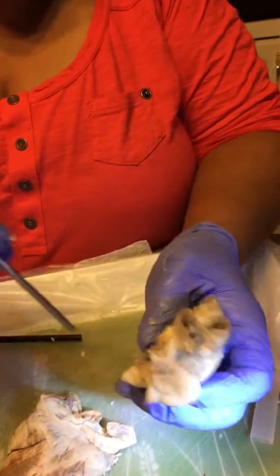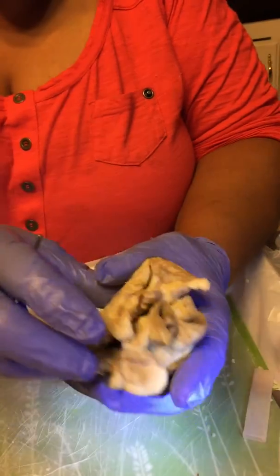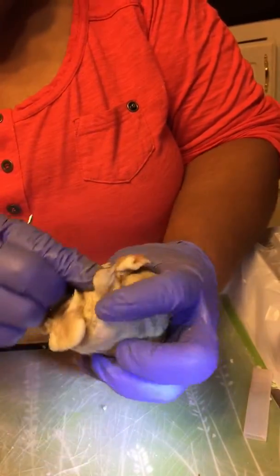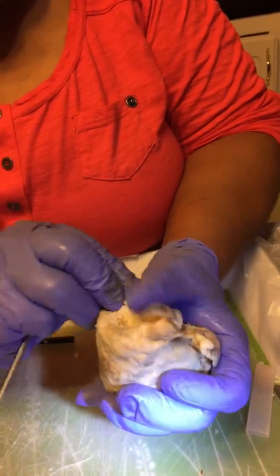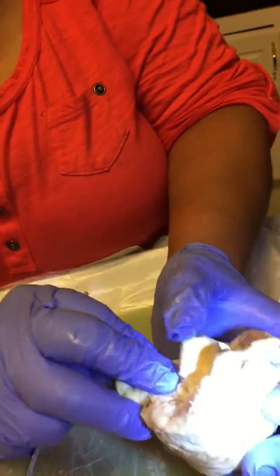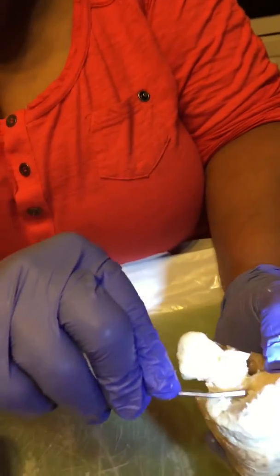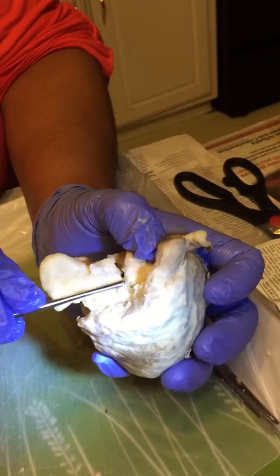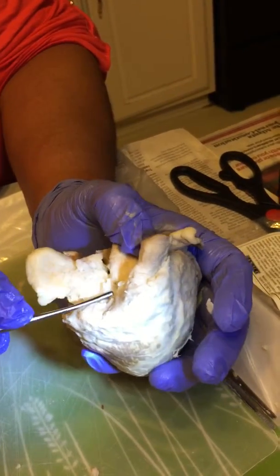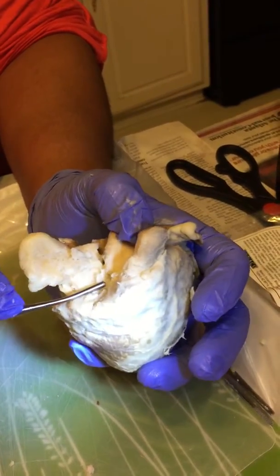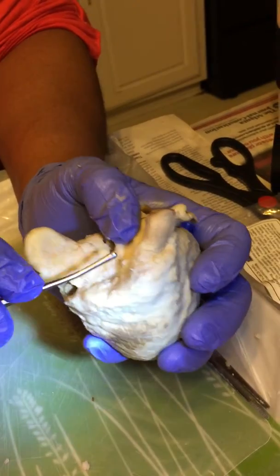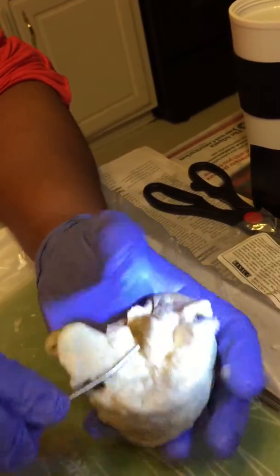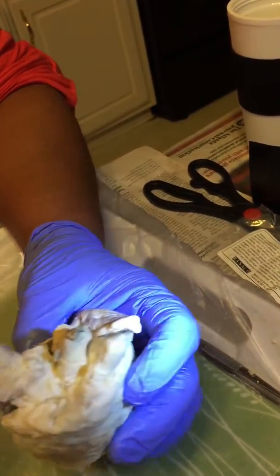And then the aortic semilunar valve. Did I find it the last time? Yes. Not sure if this is right here, but again, the aortic semilunar valve is the valve that opens when the blood is going to leave the left ventricle through the aorta to go out into the circulatory system.